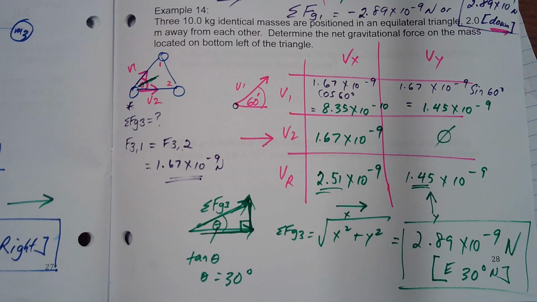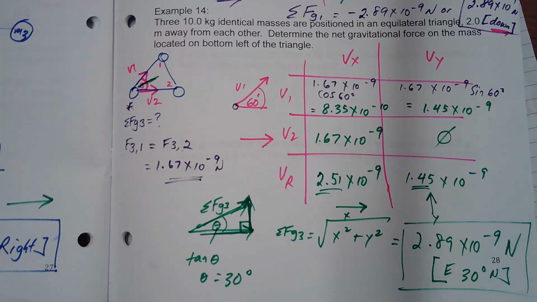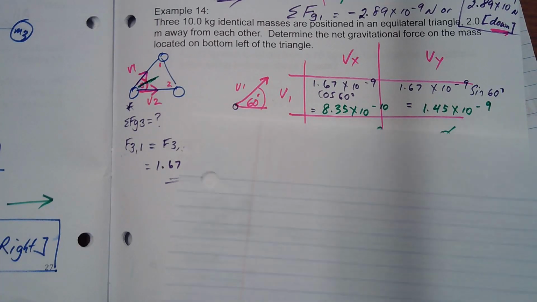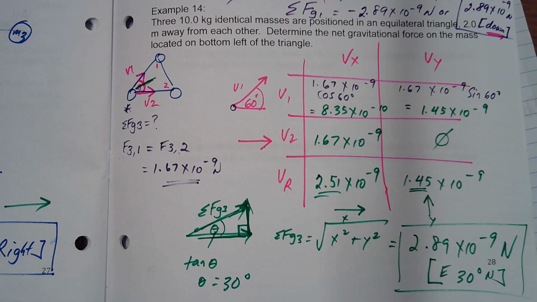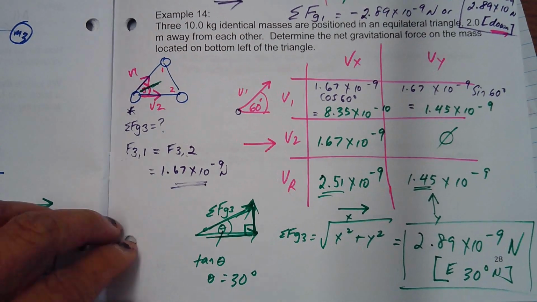That makes sense? You'll need more practice with this one. So I suggest when you get home, take a blank piece of paper, cover your solution, do that, and then check your answer. Okay? That's the best way to do this, is to try to do it again on your own, step by step.